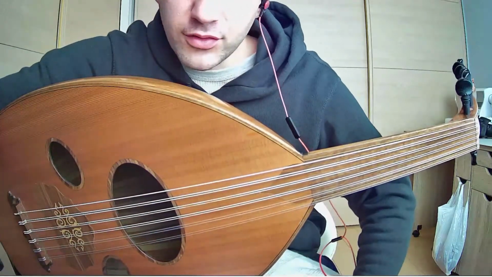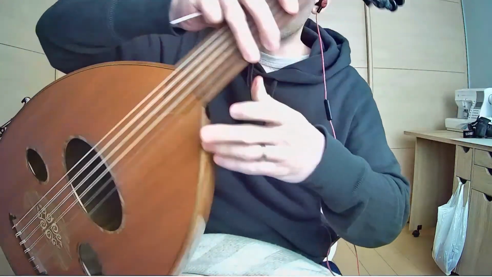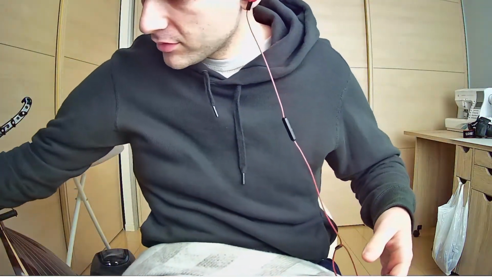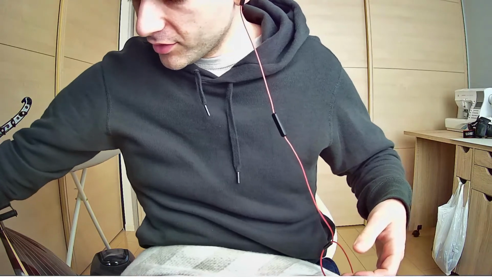Changing strings. You don't need to change the oud strings very often. I change my oud strings every 6 to 12 months. I like the warm sound of broken in strings, so that's what I use.